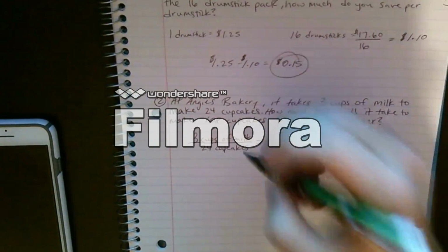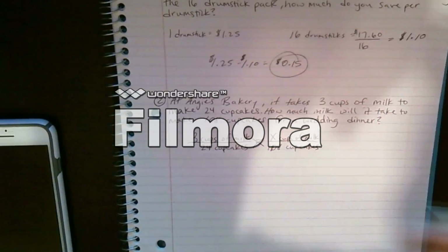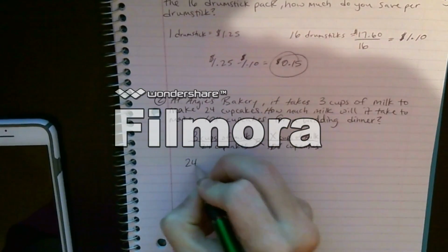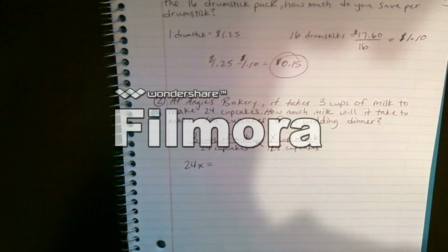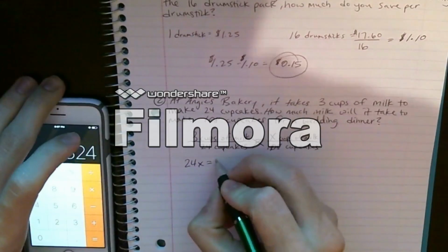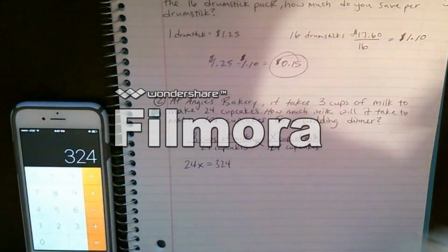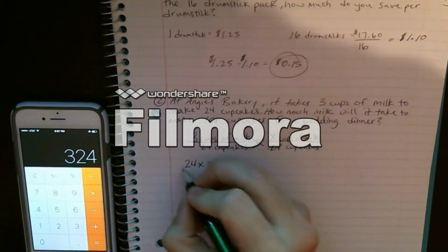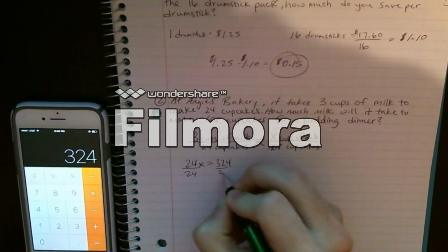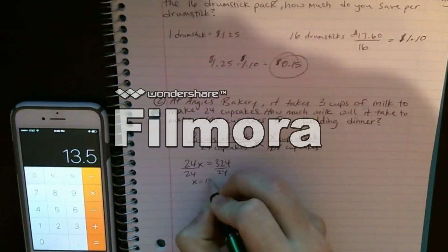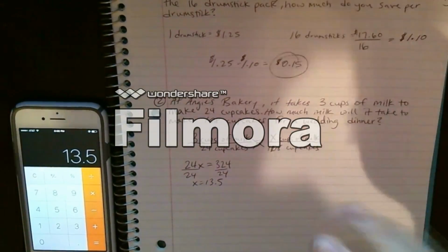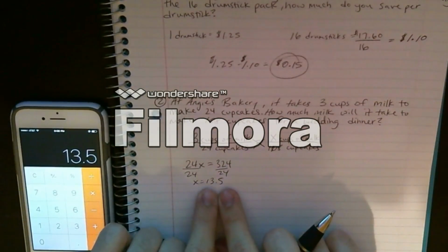And so now with proportions, we just cross multiply. So we'll get 24x is equal to 324, I think. 324. And so now we need to divide by 24. And so we would need 13. So this is telling us that we would need 13 and a half cups of milk.